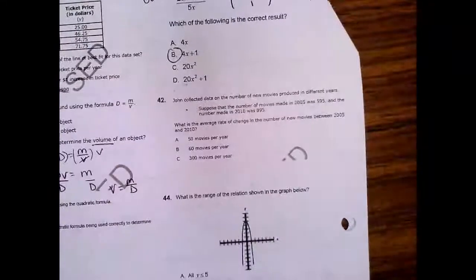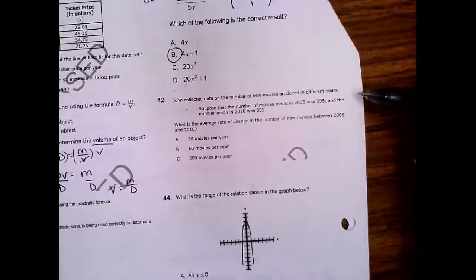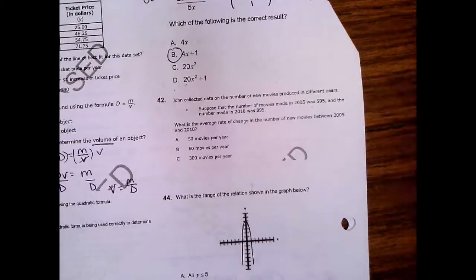42. John collected data on the number of new movies produced in different years. Suppose that the number of movies made in 2005 was 595. The number made in 2010 was 895. What is the average rate of change in the number of new movies between 2005 and 2010? So average rate of change is slope.